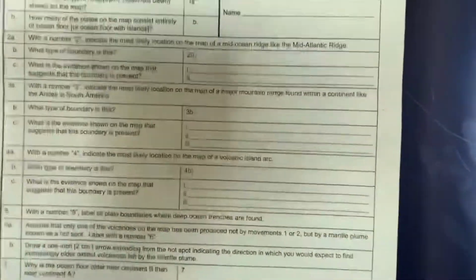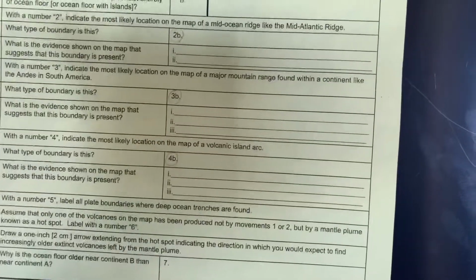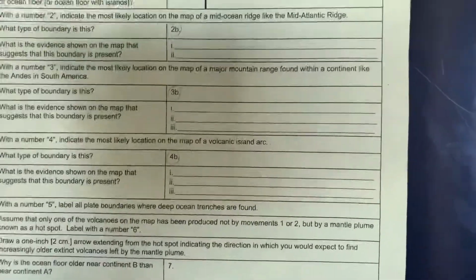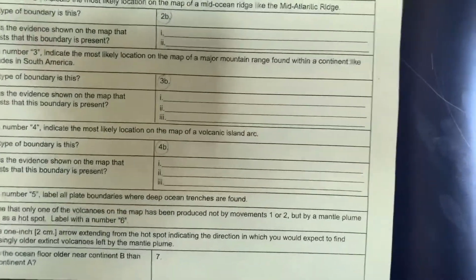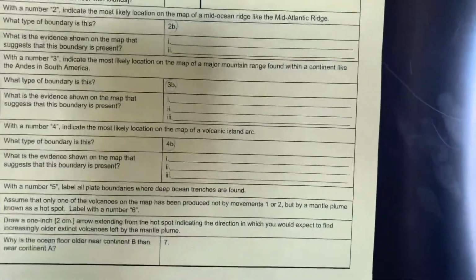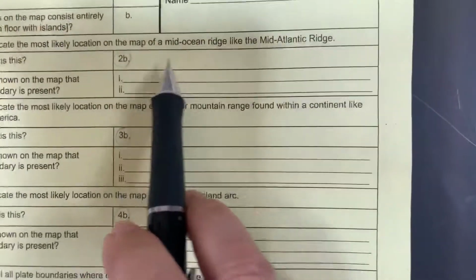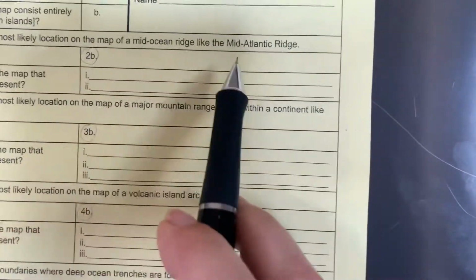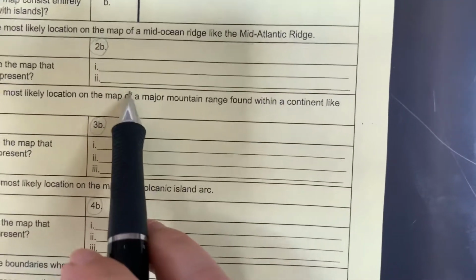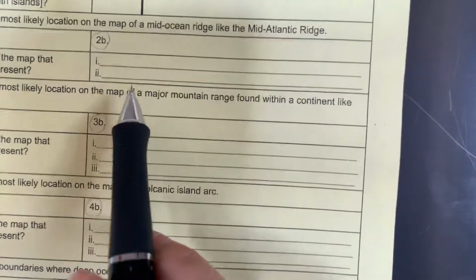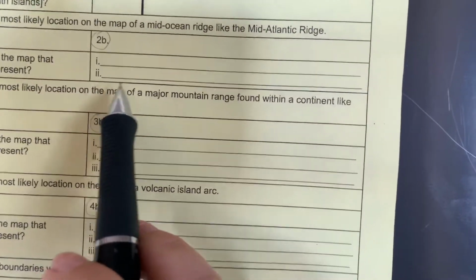So the questions you see, 2B, 3B, and 4B, these are about the 3 plate boundaries where you have to put the name first on the top. If you use my PowerPoint presentation, it says there what to write. It will help you a lot. But you write here, for example, seafloor spreading is the name. And you put the evidence here: 2 oceanic plates, for example, and then the age of the rocks.